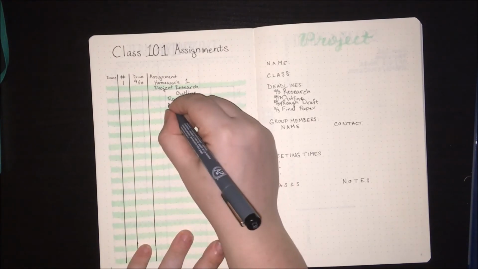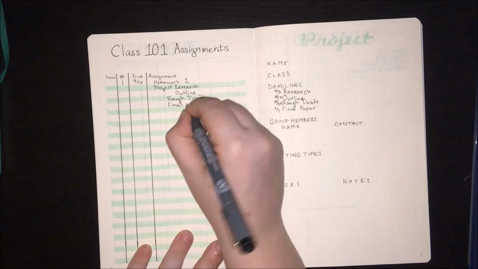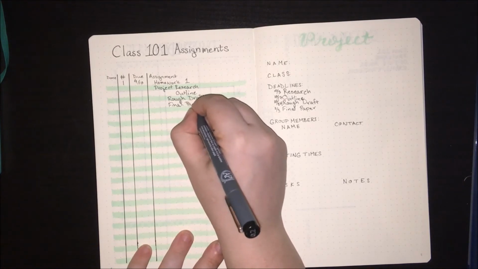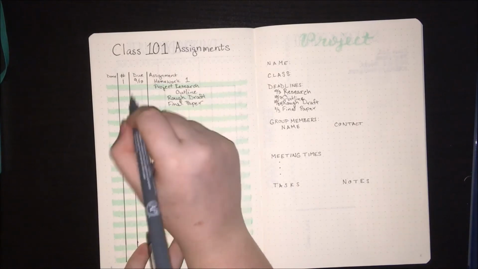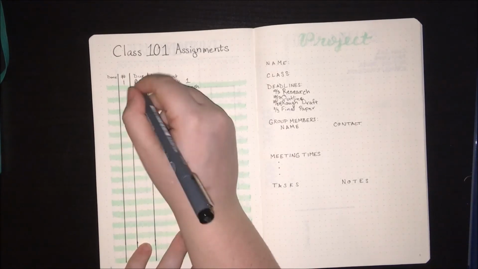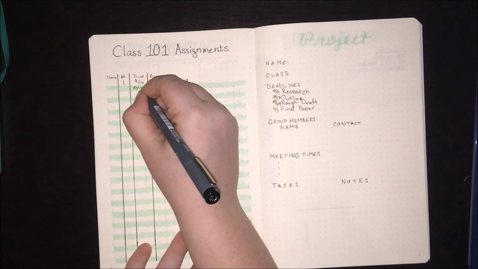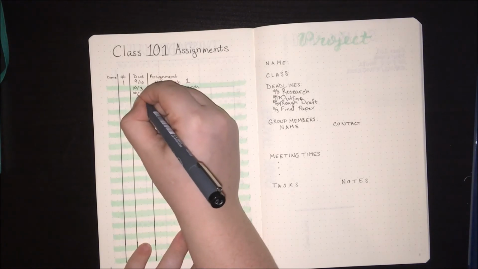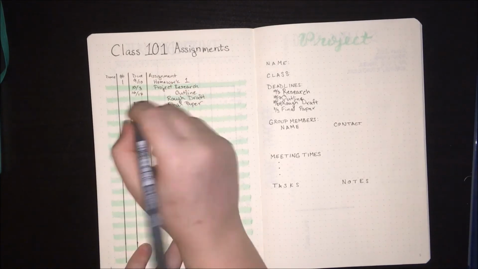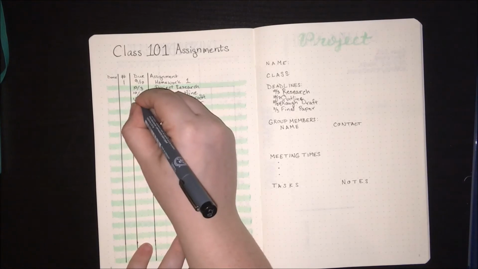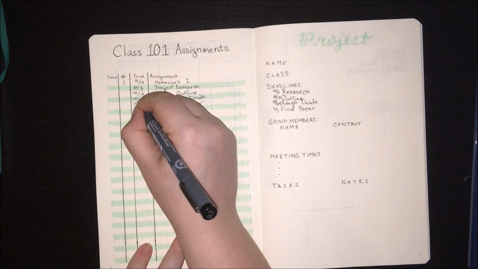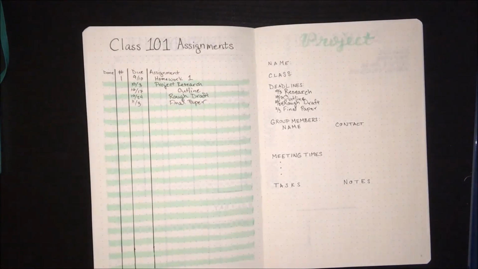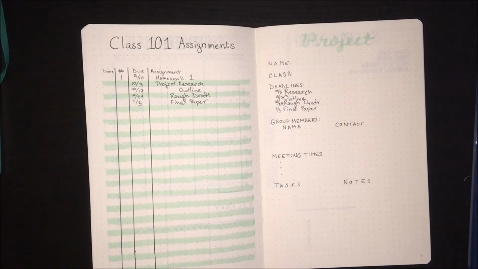And then finally the final paper. And I would go ahead and include all of those due dates, even the soft ones that I set for myself, into this assignment spread. So that's all set out for me.